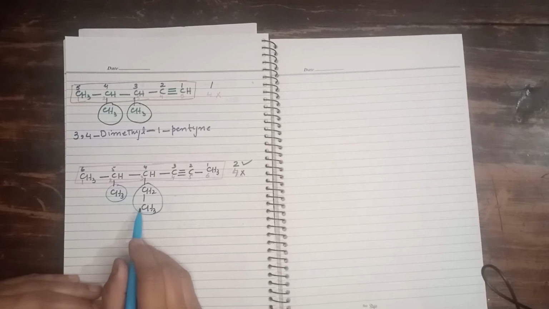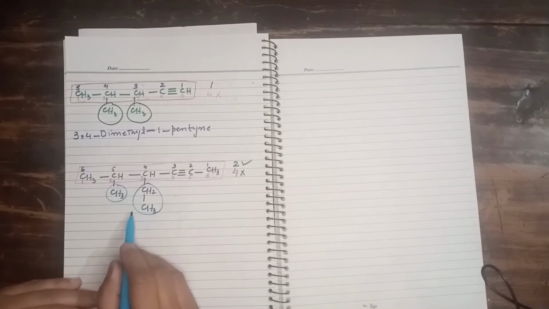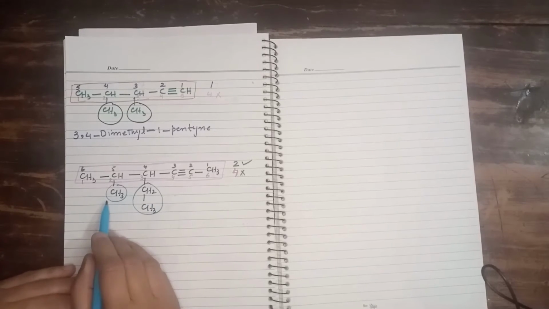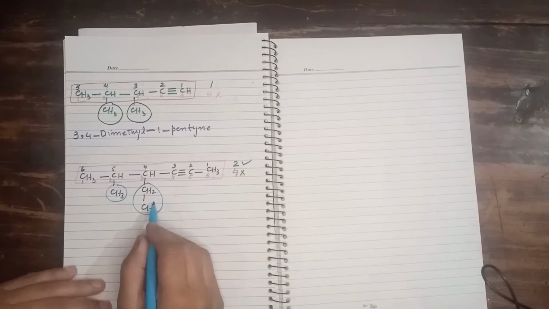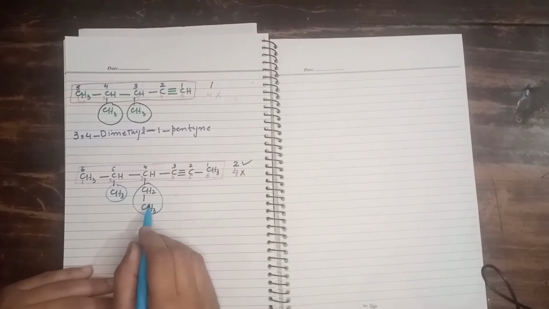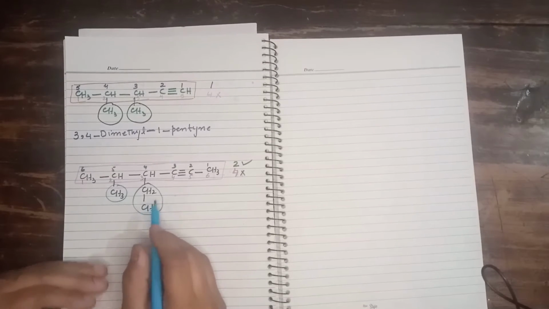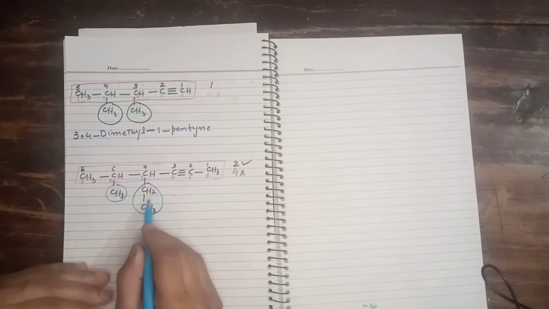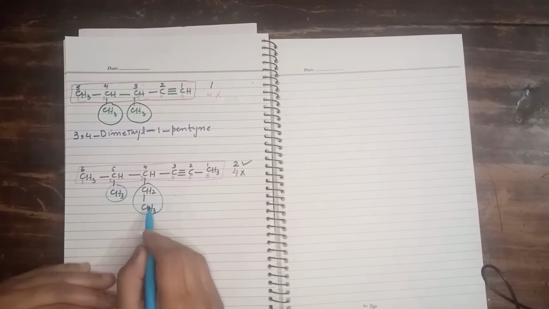Yes, students, we must follow the alphabetical order, right? E for ethyl and M for methyl. So, first of all, we will write ethyl radical, whatever is its position on the parent chain.